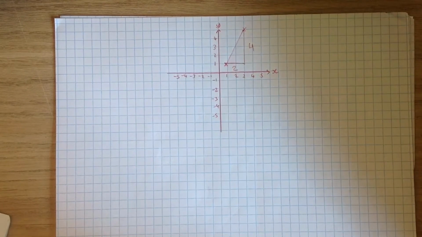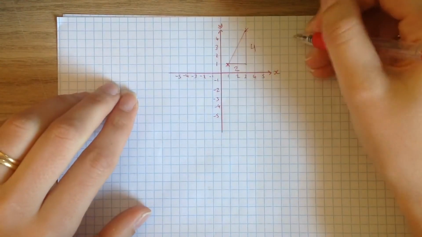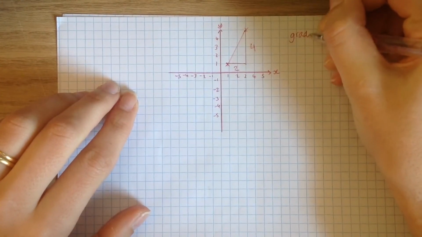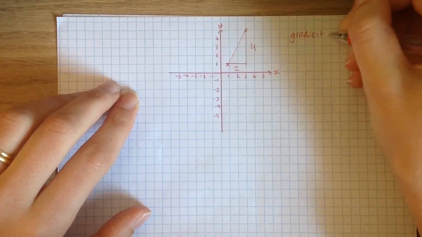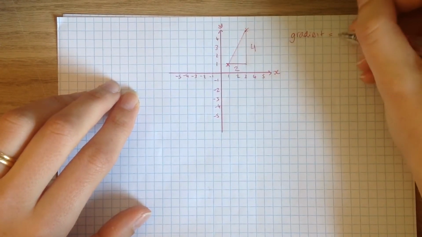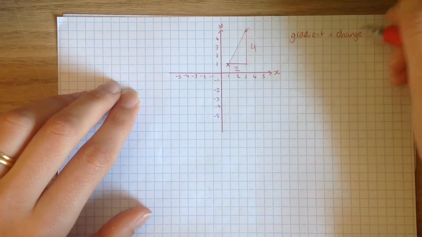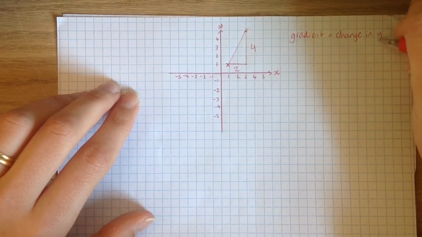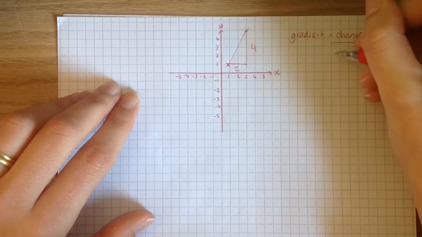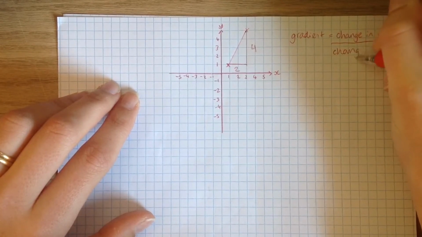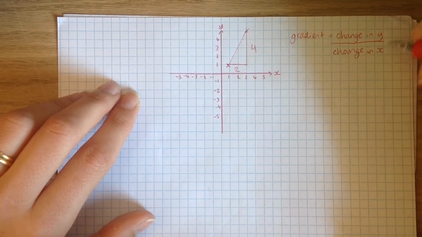Which means it's a compound measure like speed or like density, and it's a division measure. And to find the gradient, to find the steepness, we look at how far up it's gone, which is the change in y, the vertical change, and we divide that by the change in x, which is the horizontal change.